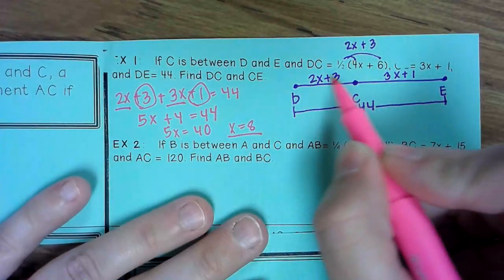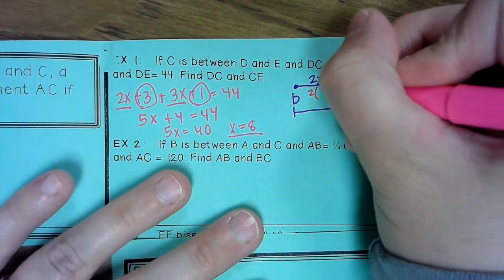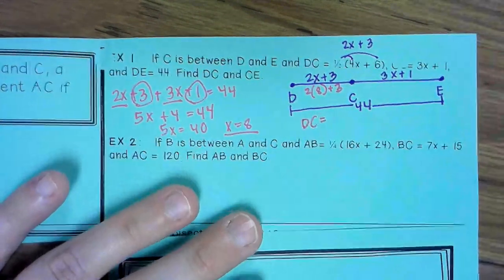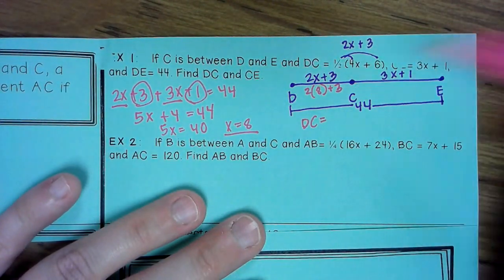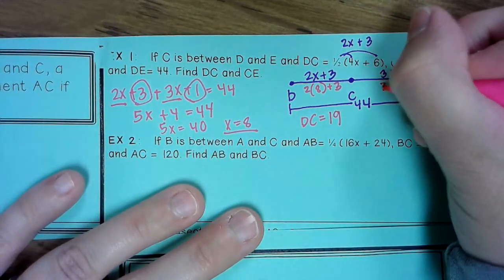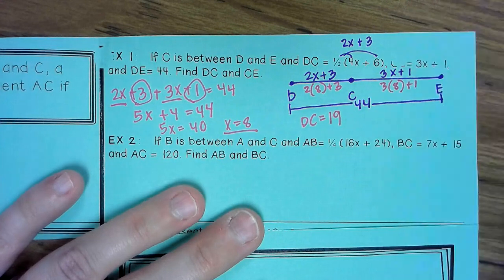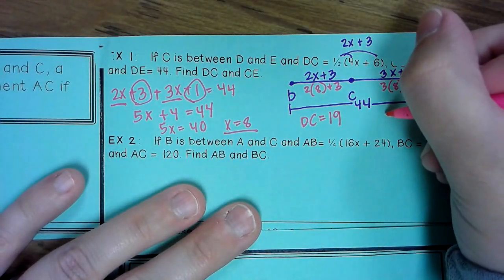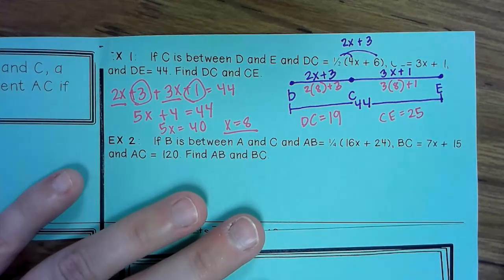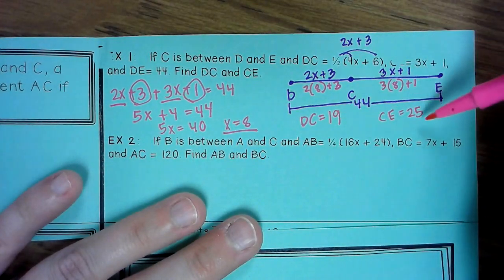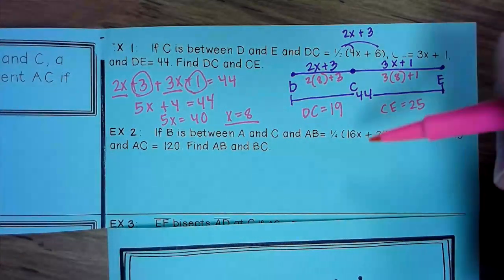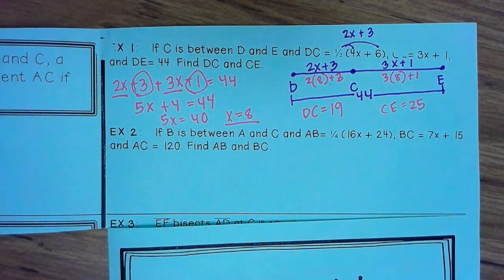If DC is 2x plus 3, that's 2 times 8 plus 3. DC is 16 plus 3, so DC is 19. Then I'm going to come over here and plug in 8 as well. 3 times 8 plus 1, so that's 24 plus 1, so CE is 25. Again, I can do some quick math to see that I'm right. 19 plus 25 will give me 44, whole thing. Okay. I am going to skip example 2 because it's just like example 1.